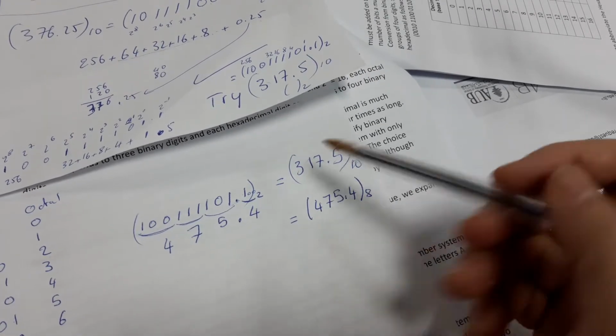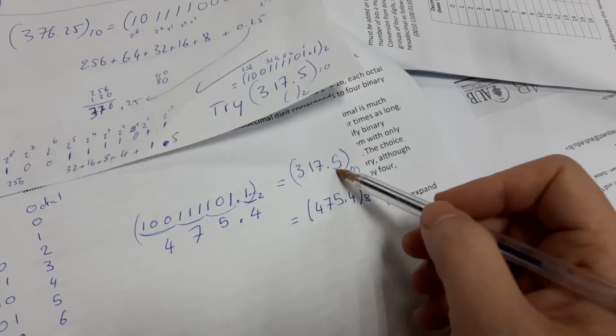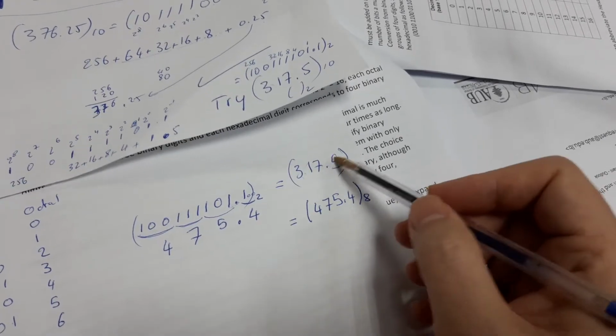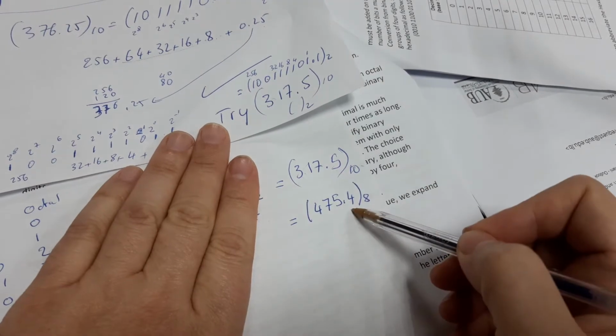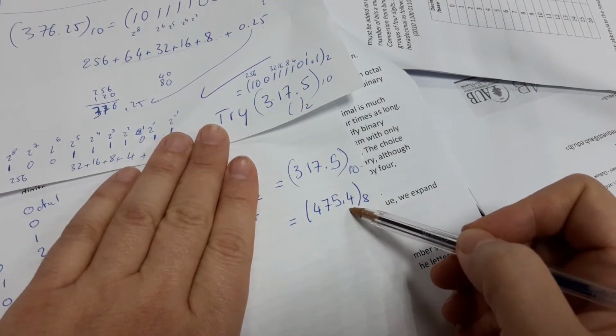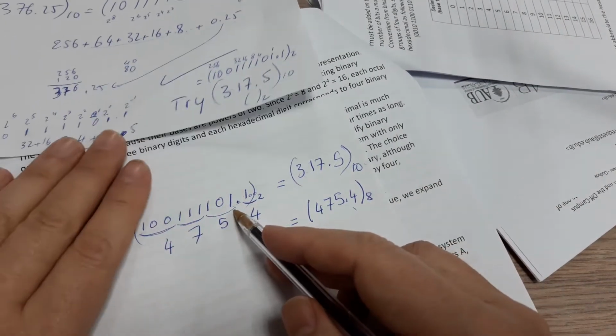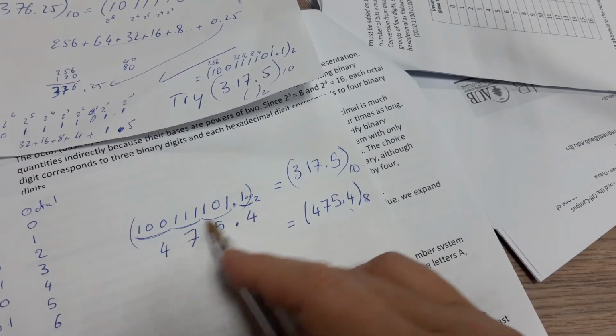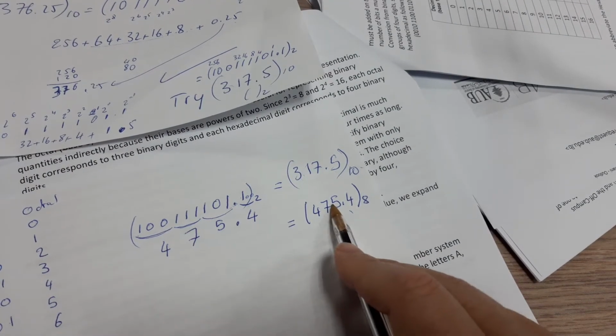But suppose I have my number in decimal like this. Can I convert directly to octal? You can, but it is difficult. You just pass by base 2. Okay, you pass by base 2, and from base 2 to octal, it is straightforward.